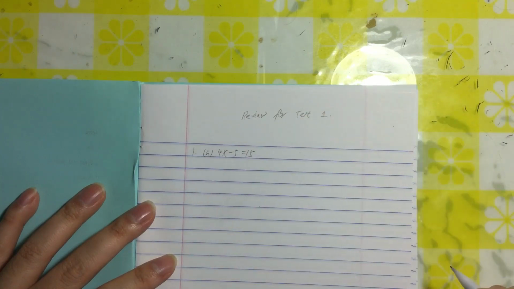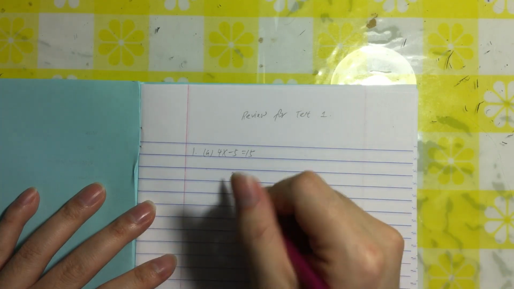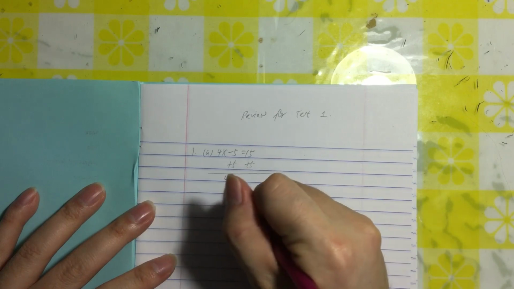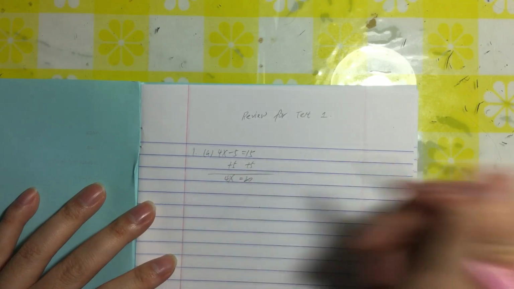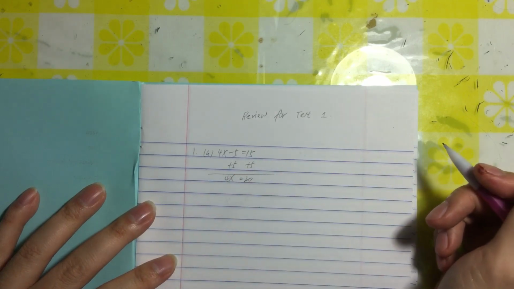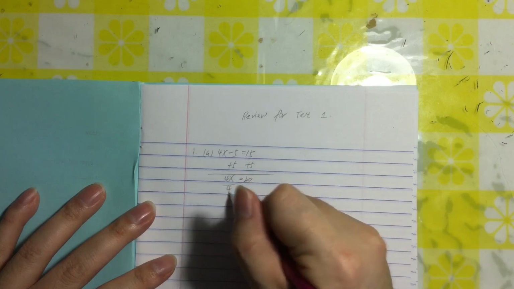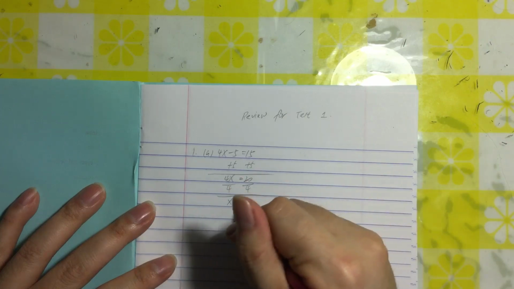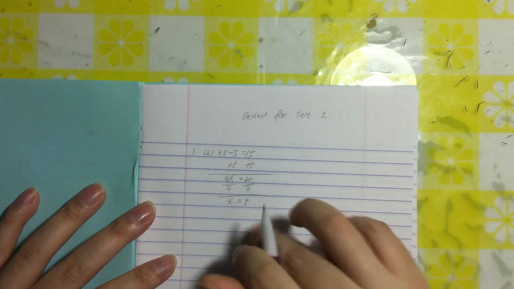When we solve the equation for x, we try to get x by itself on the left side. So I can first of all add 5 to both sides. I get 4x equal to 20. Next, I can divide both sides by 4. If I divide both sides by 4, I get x equal to 5. That's the answer to part A.